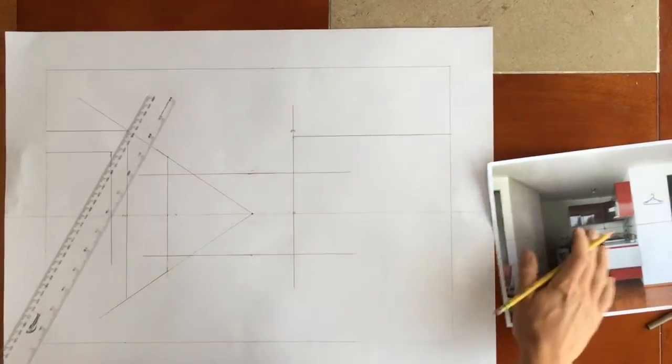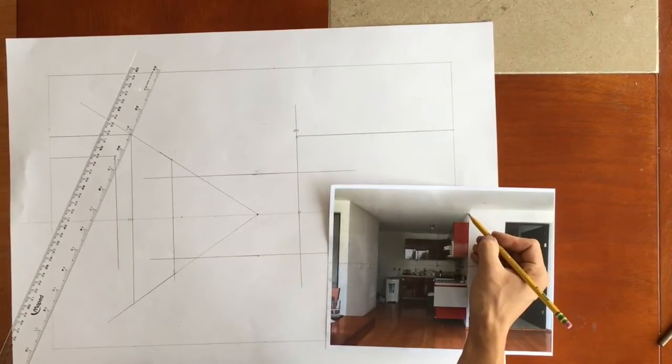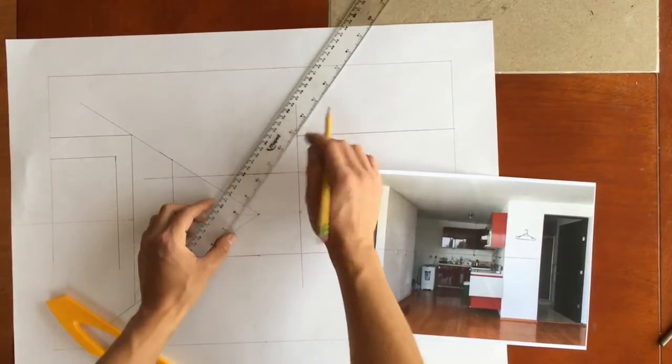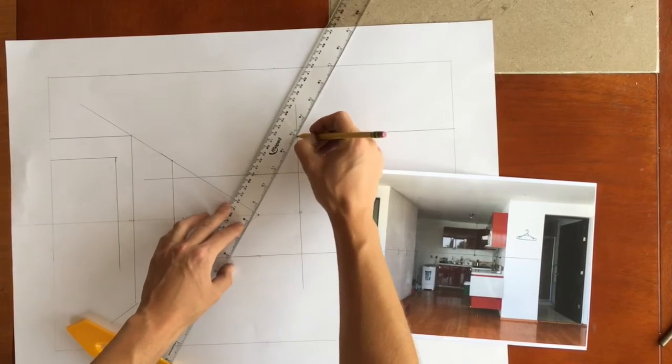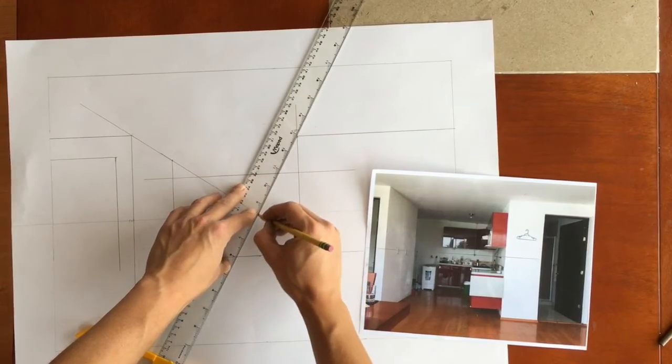Okay, and since we're at it, we could draw this edge, where this ceiling meets the top of the wall. Okay, so you're gonna go from this corner to the vanishing point.